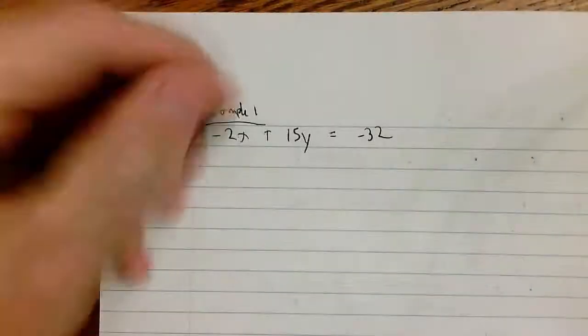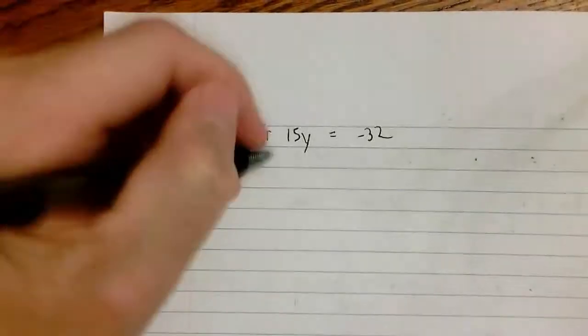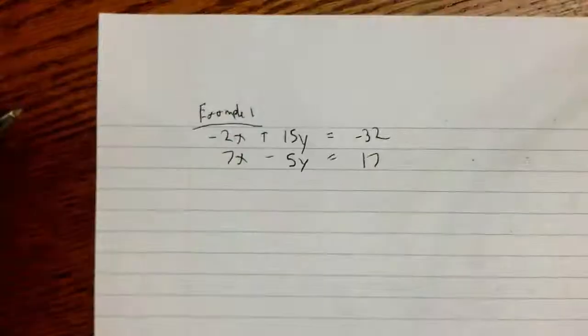Let me do 2 examples, and we will call it a day on this. The first example, example 1, is negative 2x plus 15y equals negative 32, and the other one is 7x minus 5y equals 17.